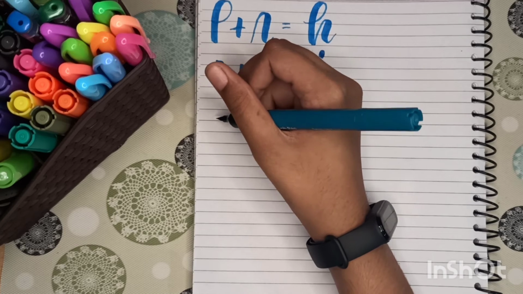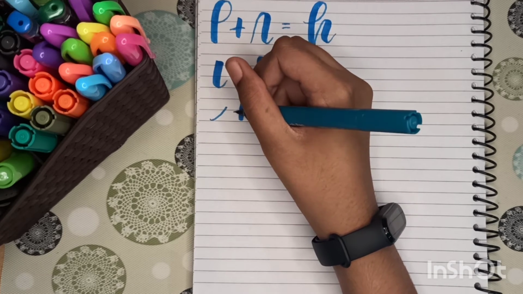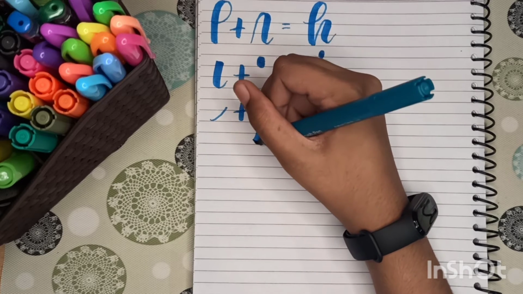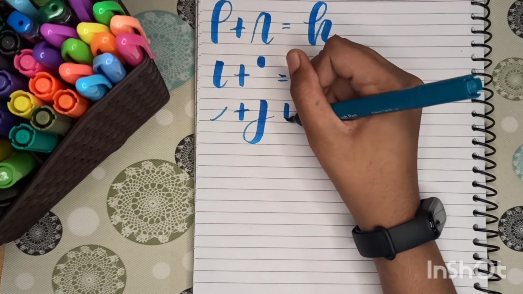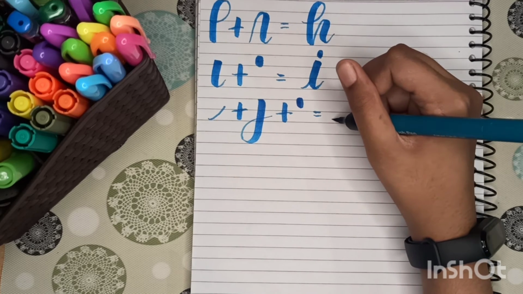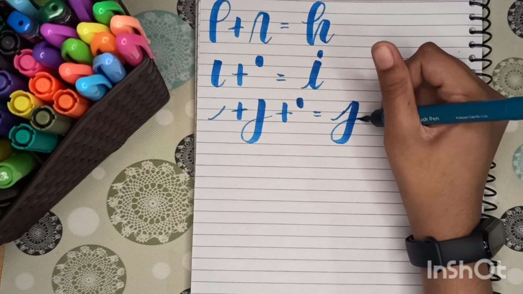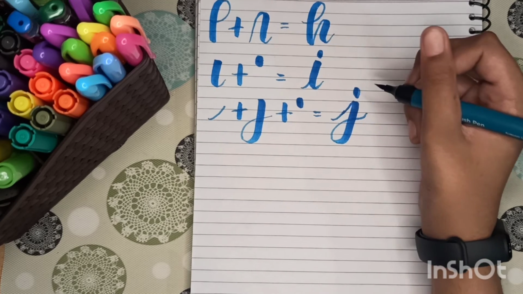Now to make the letter J, you're going to need a slanted thin stroke, a descender stroke, and a dot at the top. Thin stroke, descender stroke, and a dot.